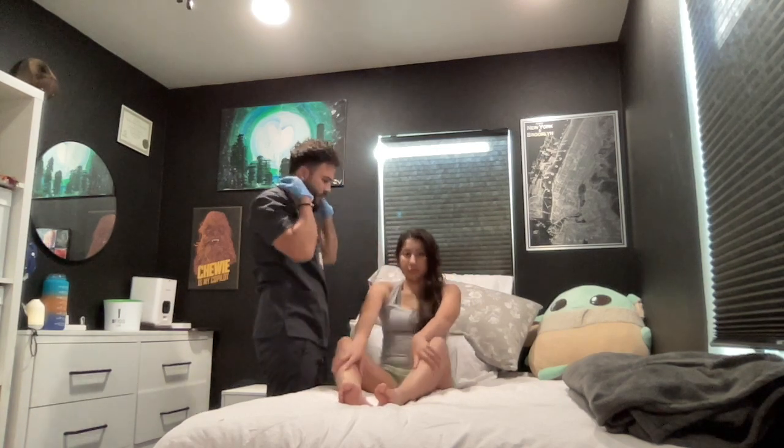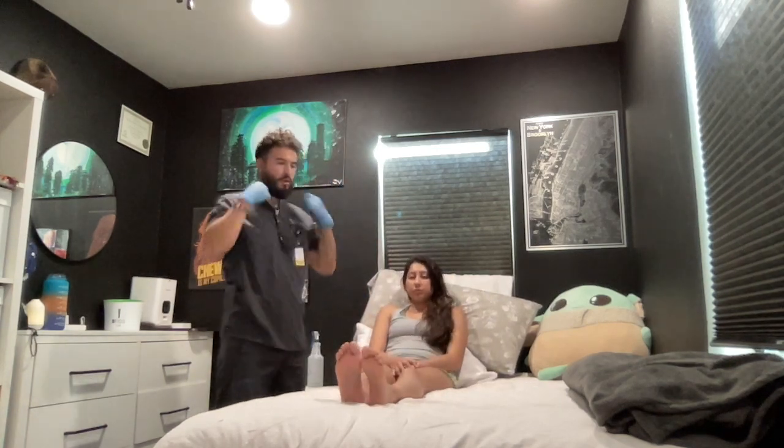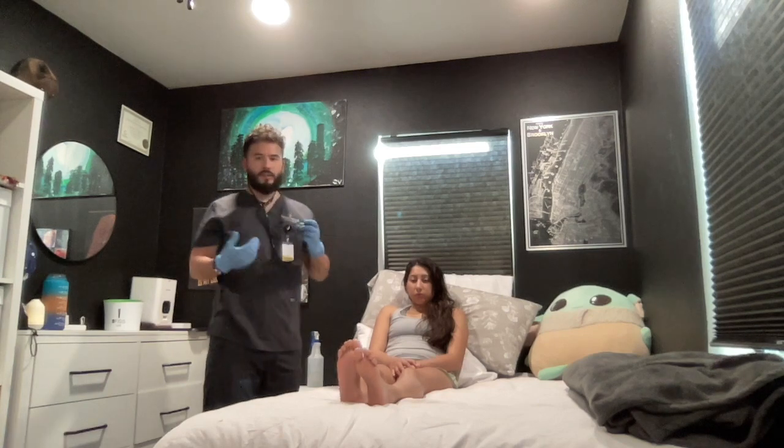Can sit back down. Patient's lobes are clear, non-labored breathing, and chest rise is symmetrical.